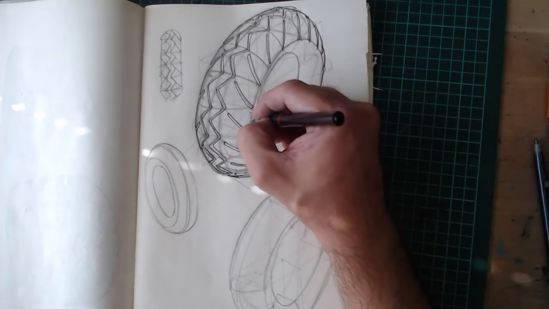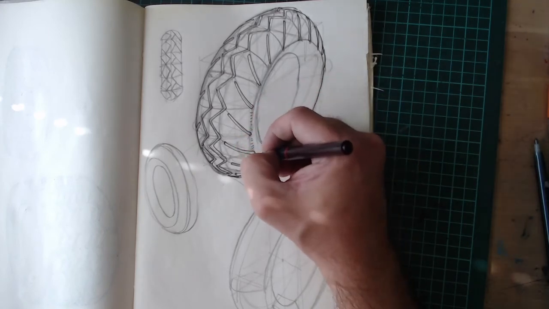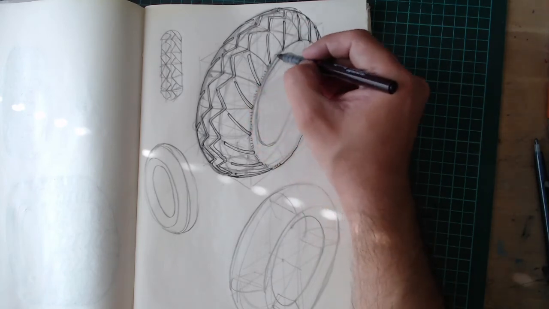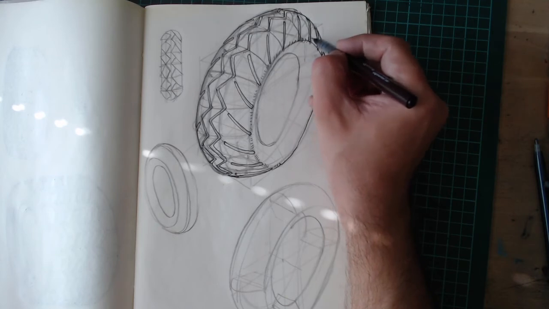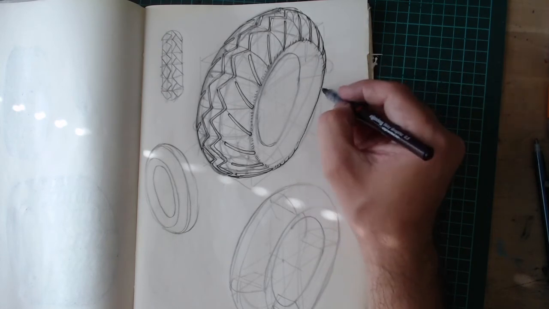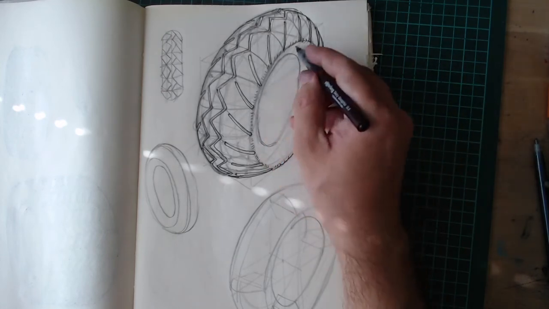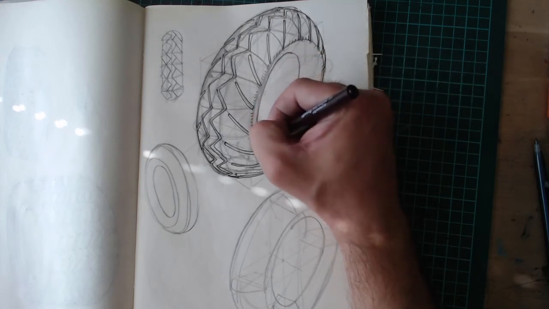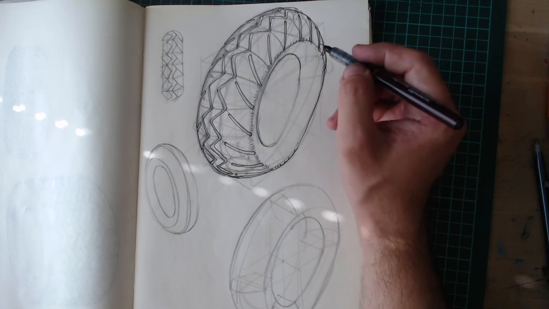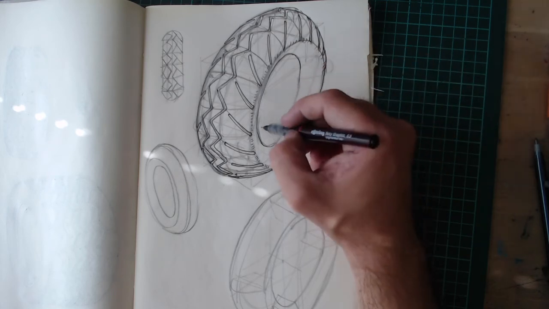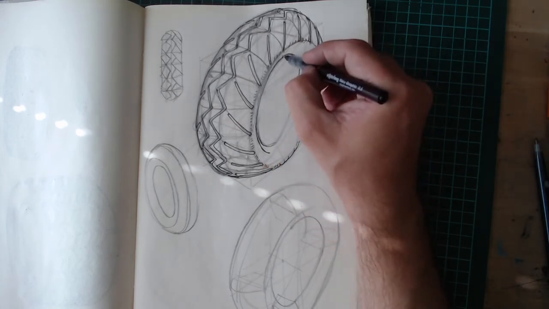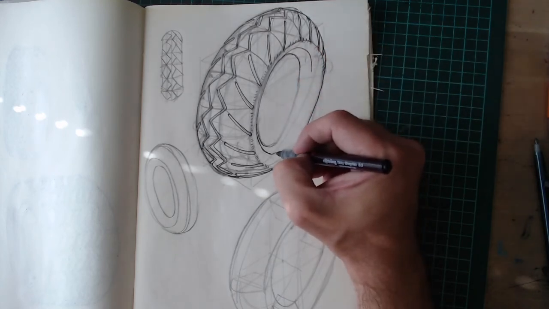Here we can put some kind of shading to show this transition, because I want it to be some soft round transition here. And then actually I cut it too much, it will be more here. Some more.